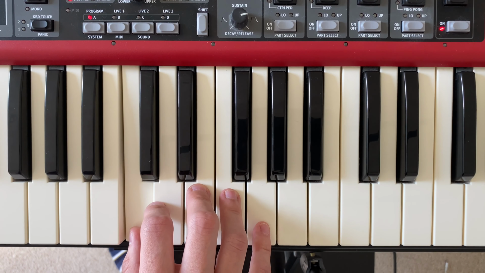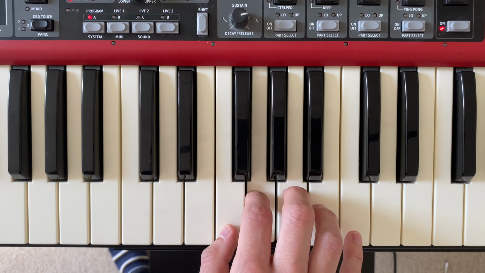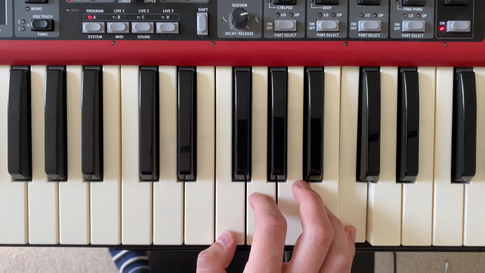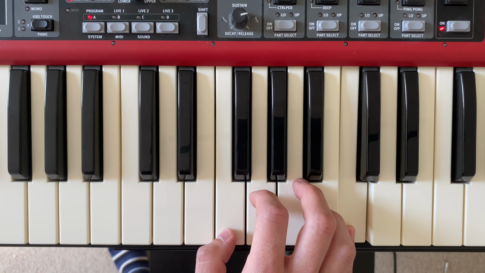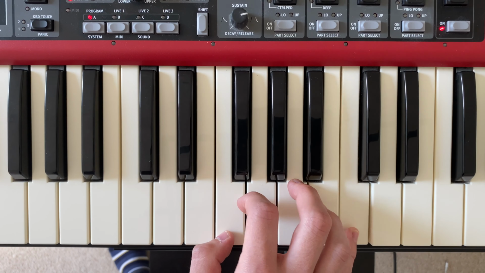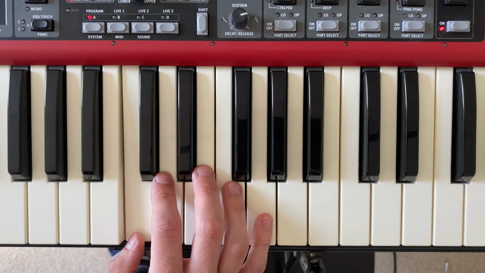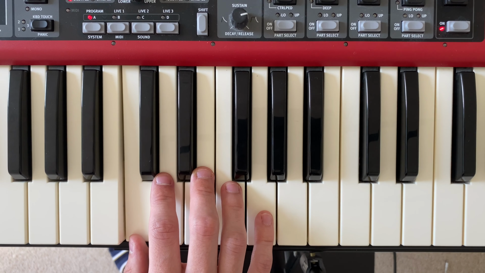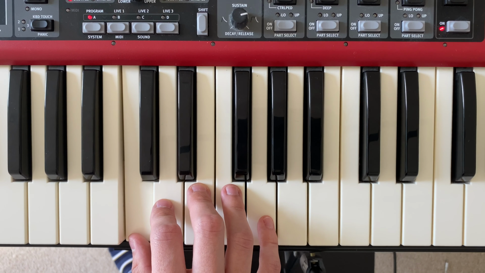Now this is where our numbers come into it. If we think about our scale, that's our scale. And we need to think about them in numbers. So this is the root note, or the C. And then for our chord, we're going to build a basic triad of the first note, the third note, and the fifth note.